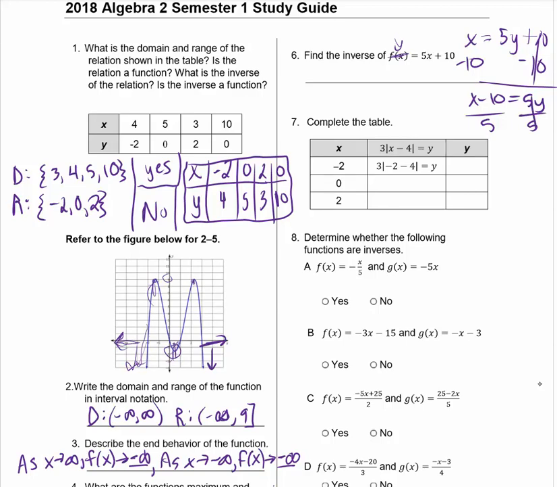So the way you represent an inverse is you write f and then you put a negative 1. And so a mathematician looking at that goes, oh yeah, you're talking about the inverse of f, in that tone of voice too. So here is our inverse for f.